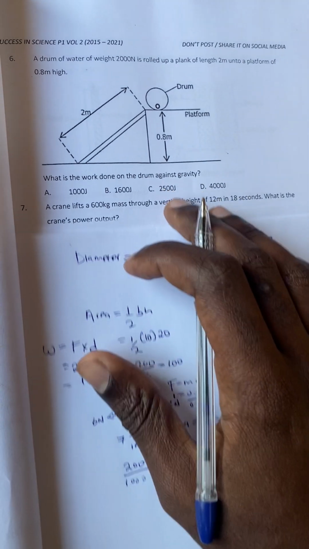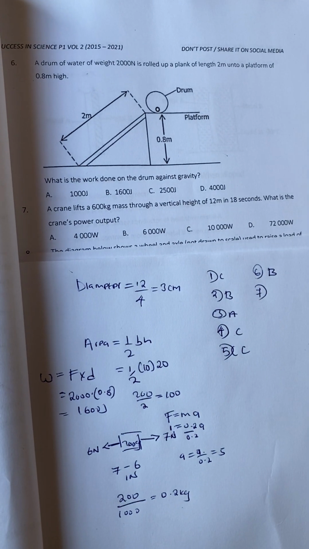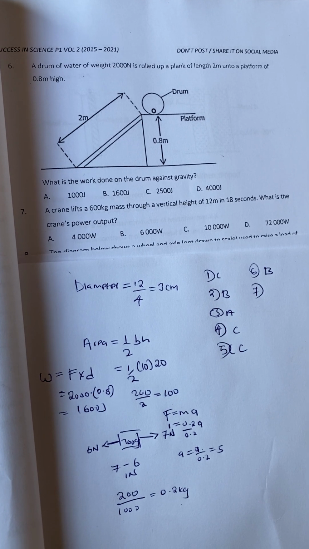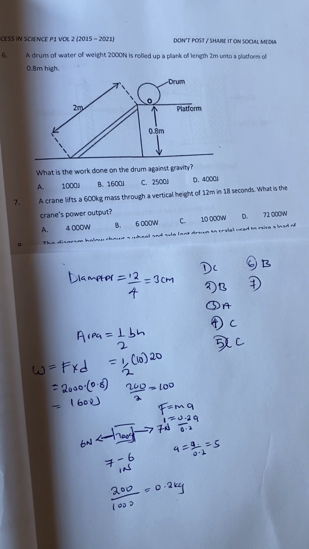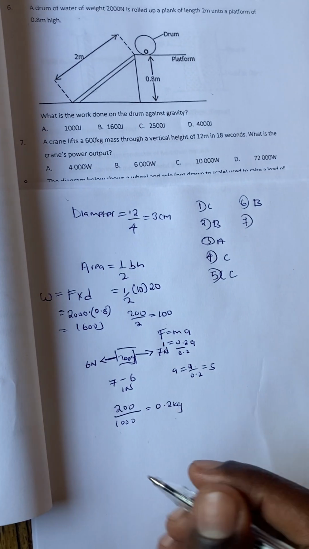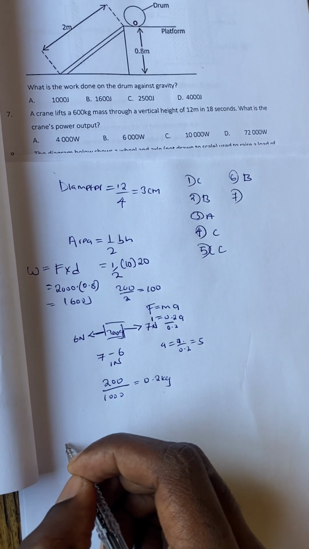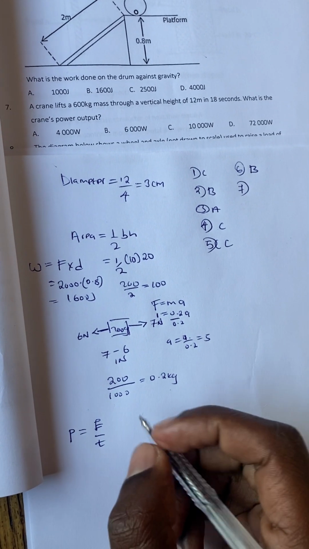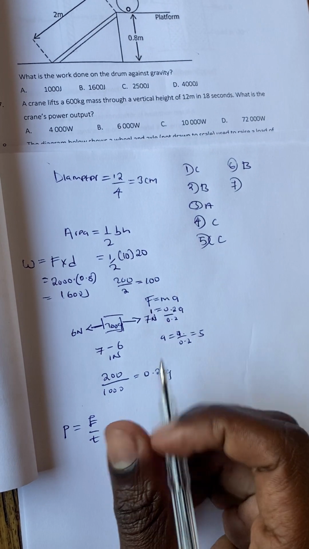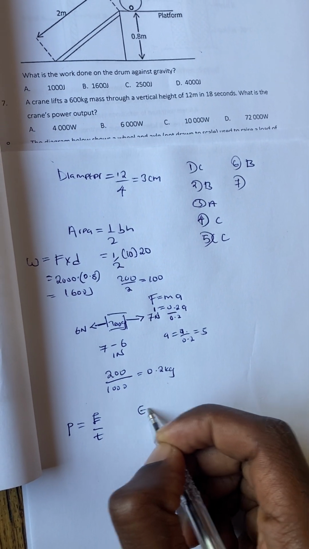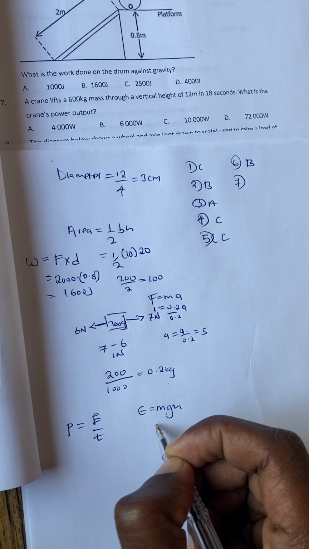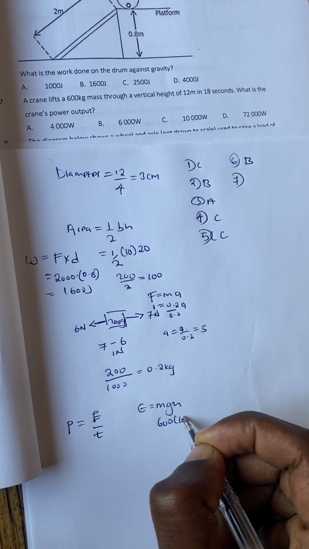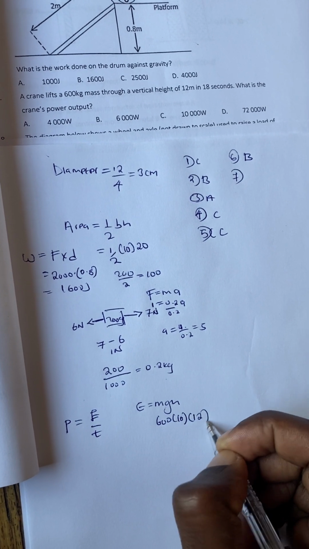Question 7. A crane lifts a 600 kg mass through a vertical height of 12 meters in 16 seconds. What is the crane's power output? So to calculate power, you can simply use the formula: power is equal to energy over time, where the kind of energy acting on this crane is potential energy, and potential energy is equal to mgh. The mass is 600, gravity is constant, which is 10, and the height I'm going to use is 12.